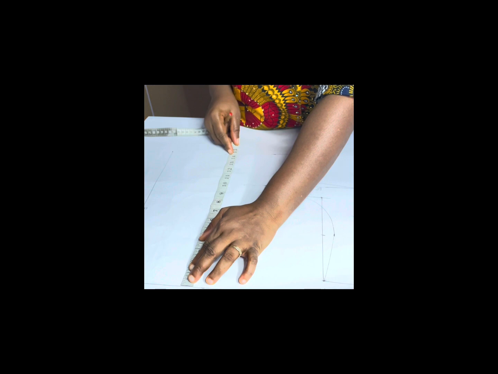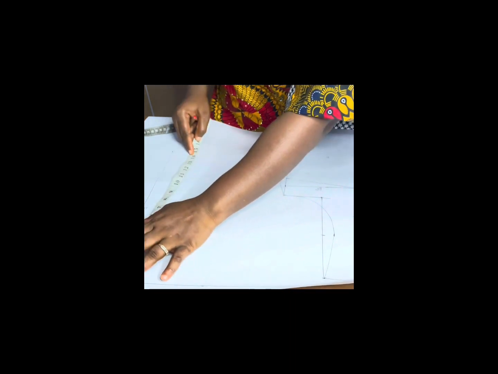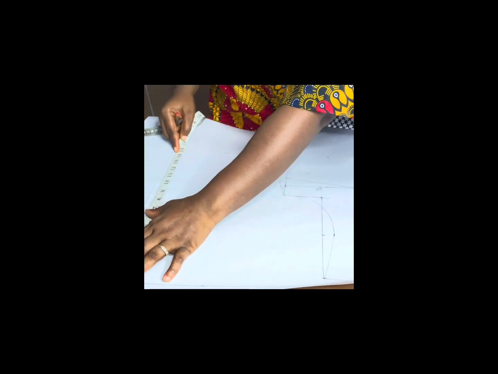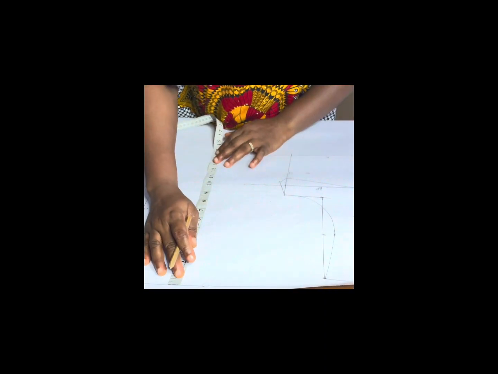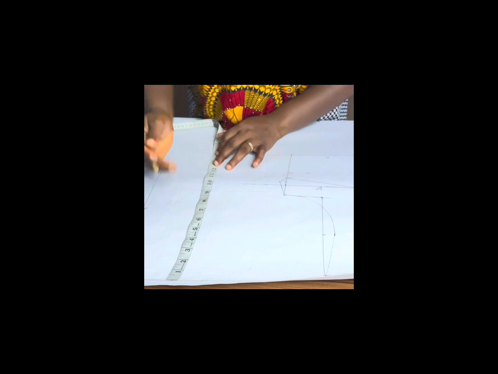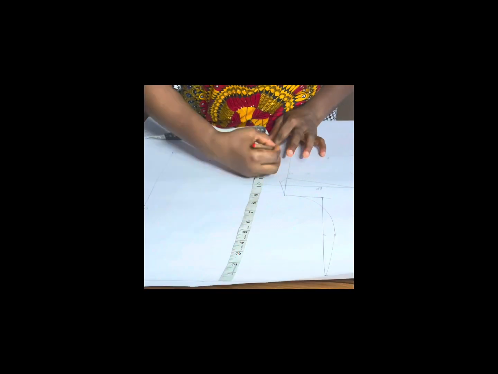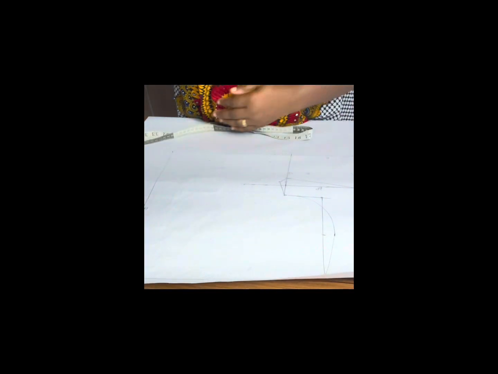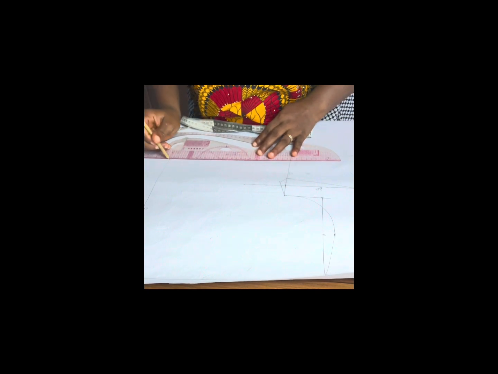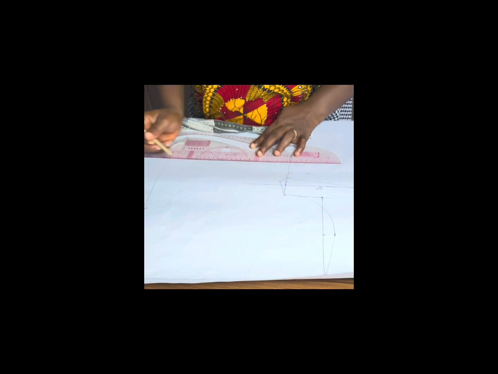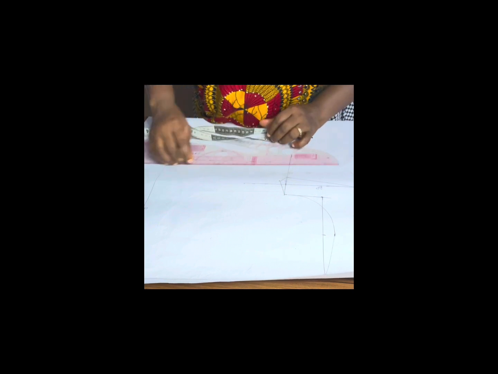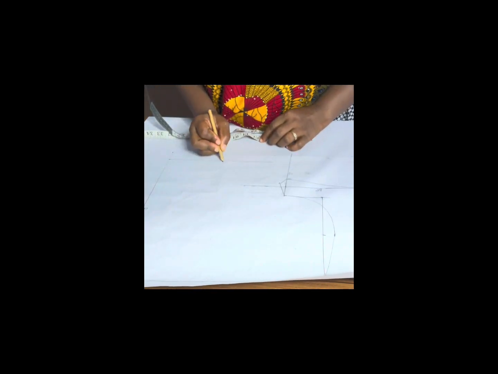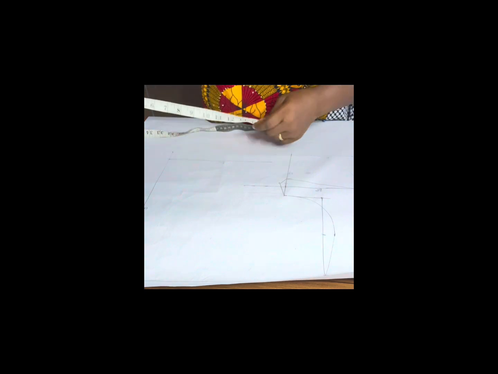After that, I put it into a straight line. Then I'm going in by my back length. Remember, your front and your back length are not the same thing. So I'm placing my back measurement and marking it a few times so that I will have a straight line. After that, I connect the dots, then I label it my back length.